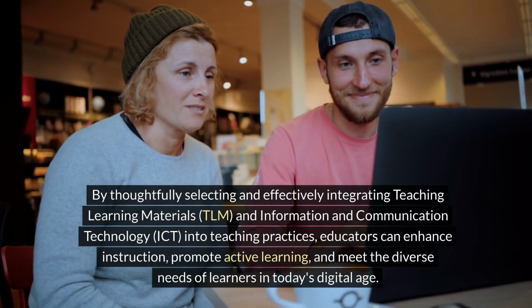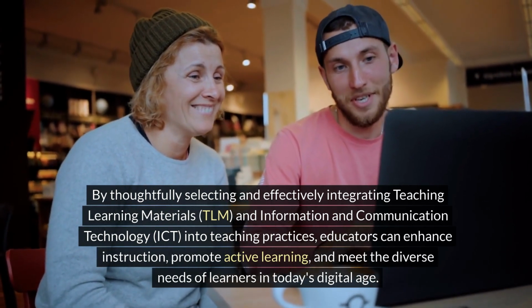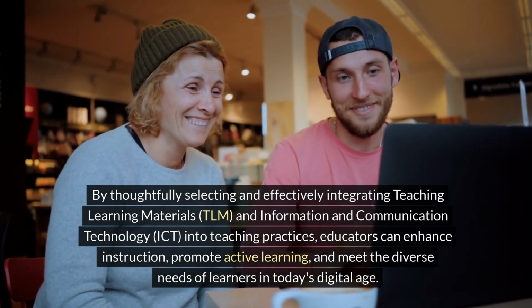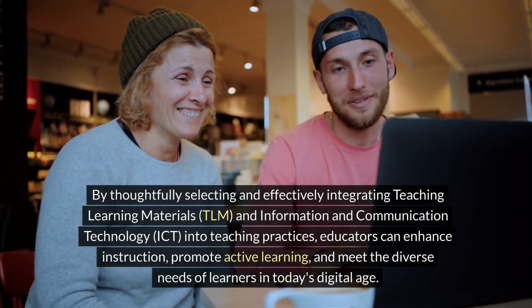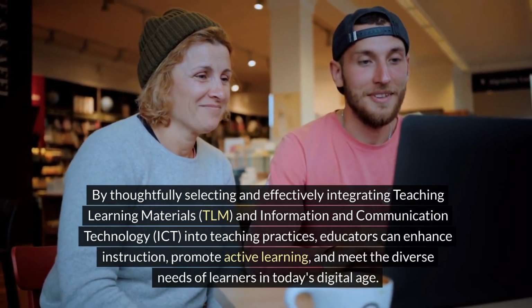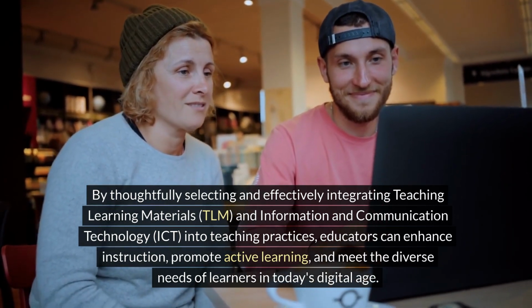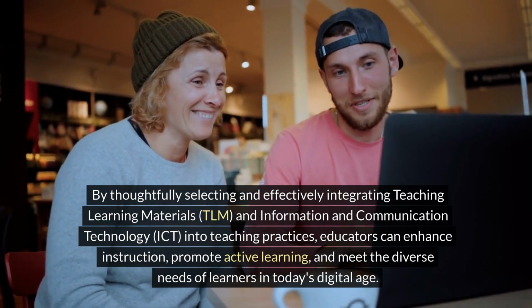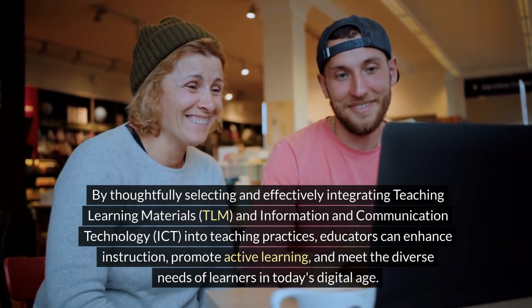By thoughtfully selecting and effectively integrating teaching learning materials, TLM, and information and communication technology, ICT, into teaching practices, educators can enhance instruction, promote active learning, and meet the diverse needs of learners in today's digital age.